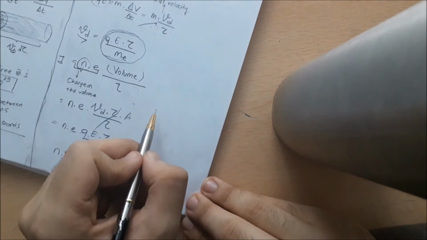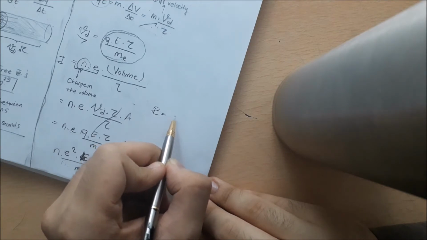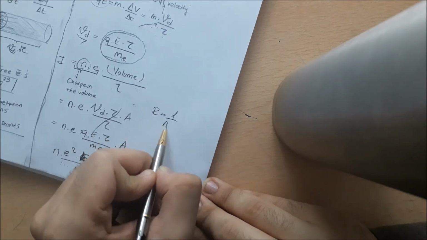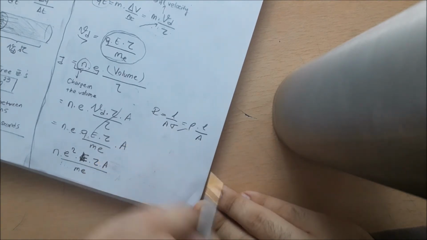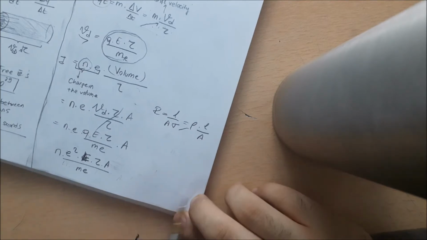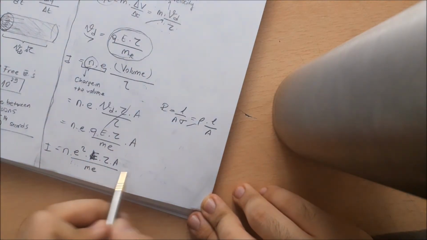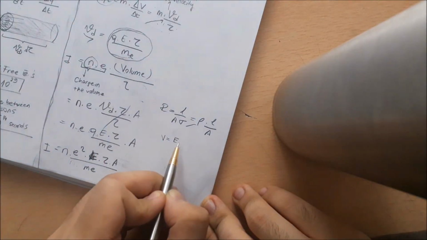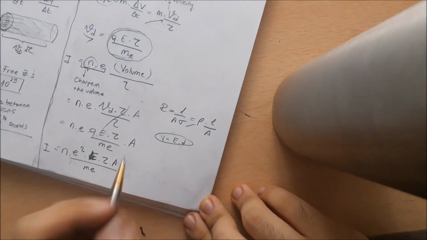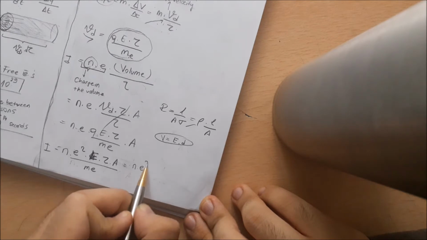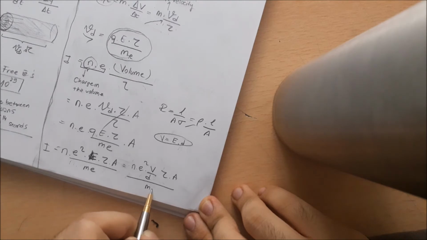So we're going to say R, resistance. What is resistance? We have a formula for resistance. We say that it is L over A times 1 over conductivity, or resistivity times L over A. Conductivity is 1 over resistivity. So what we have now, instead of E, because we know V equals E times D, we can say E equals V over D. So we're going to say that E equals V over D times t times A over m_e.